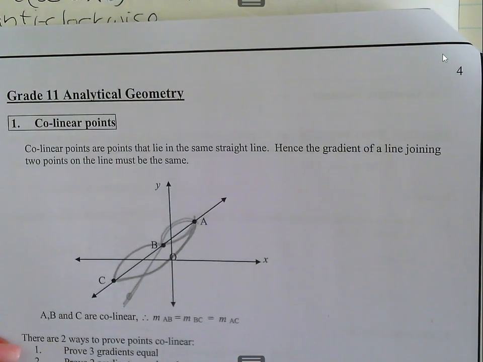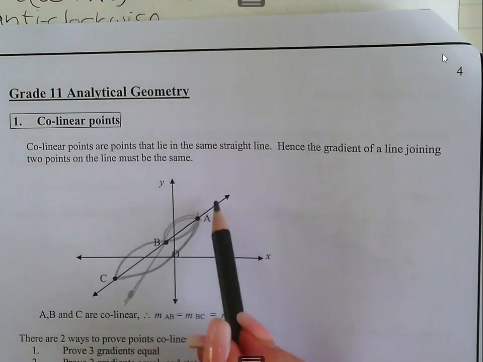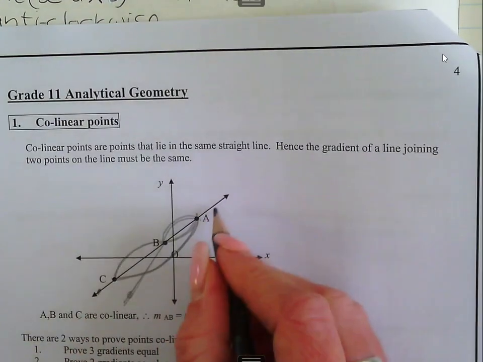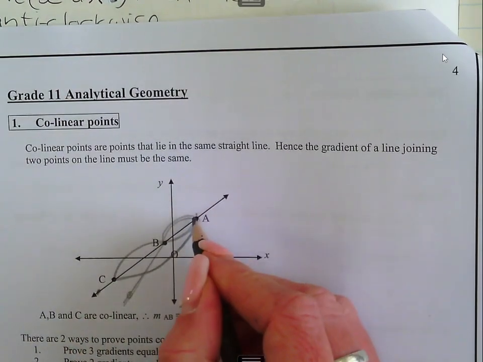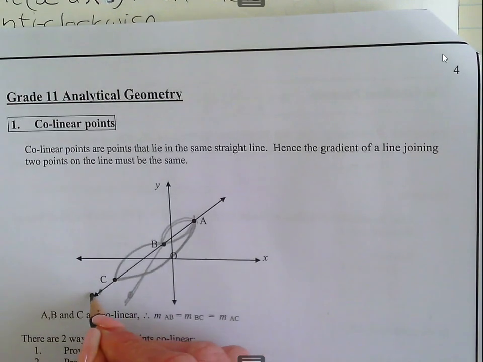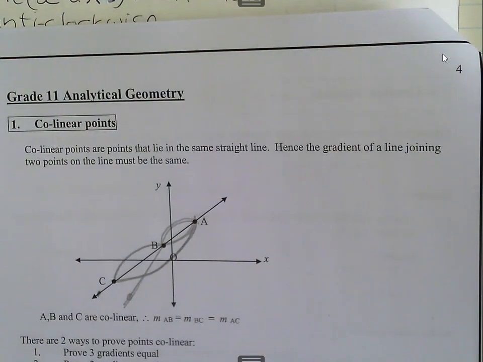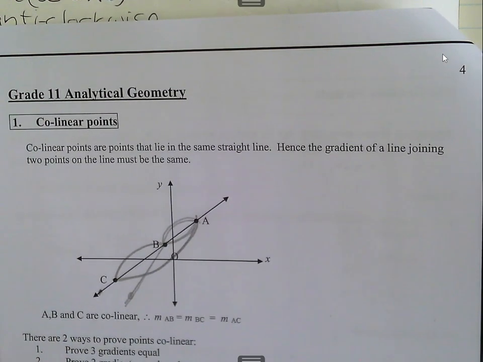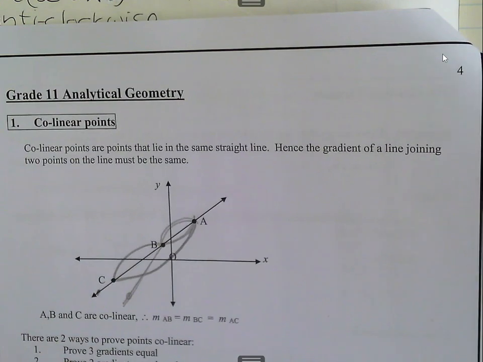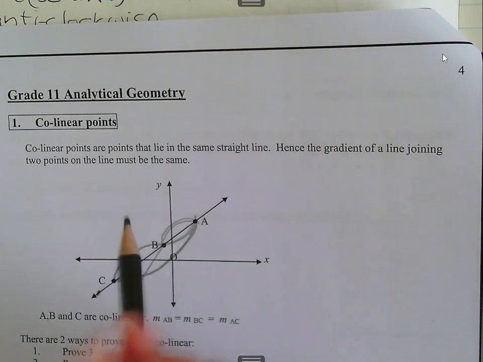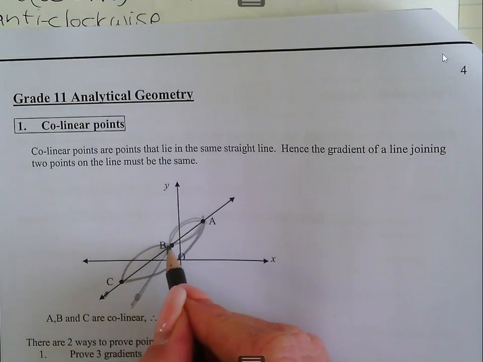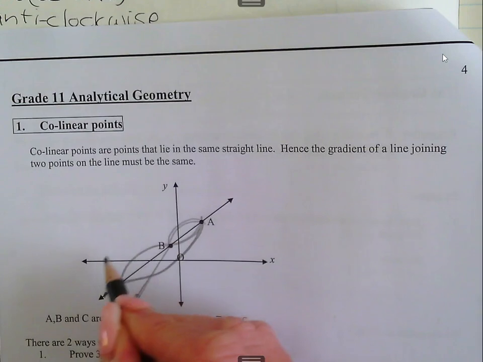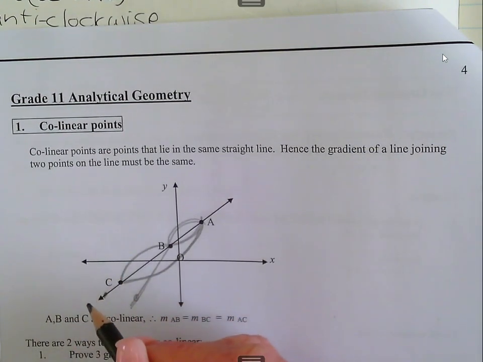That's all. It does happen that maybe they'll give you 4 points. Let's say there was a D as well. Then you can't just calculate the gradient between A and B and then the gradient between C and D, because they might be parallel, then they're not on the same straight line. So what we're saying here: prove two gradients equal and state and give a common point. If you're going to calculate the gradient between A and B, you also have to calculate the gradient between B and whatever. B is the common point.